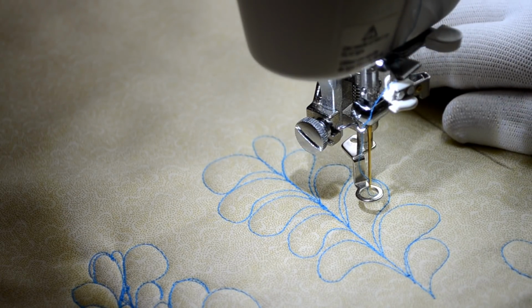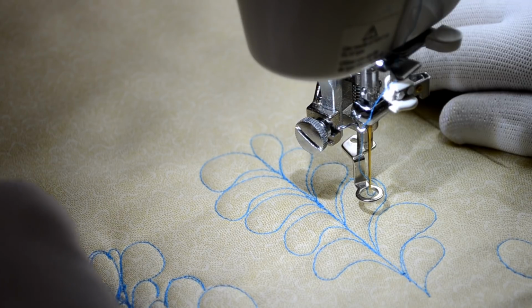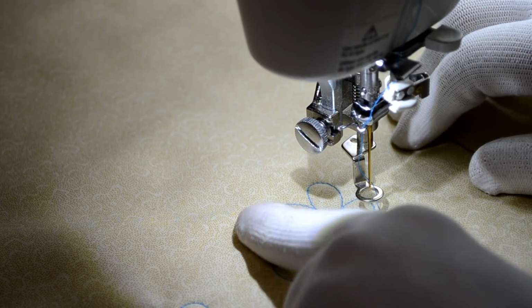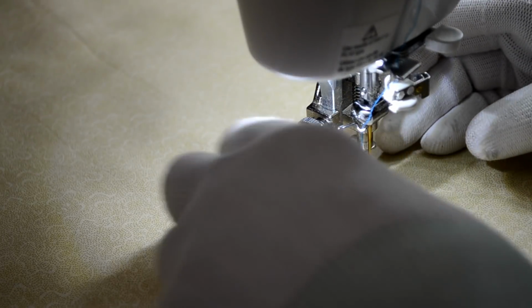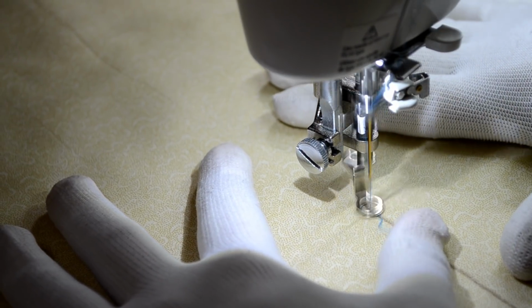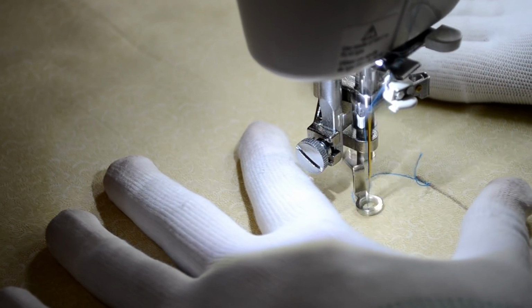Do you see how high these feathers are going? Let's try doing it over here. Let's try to make that high. Let's make the sun.